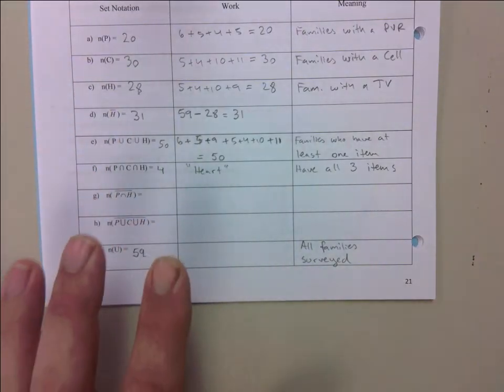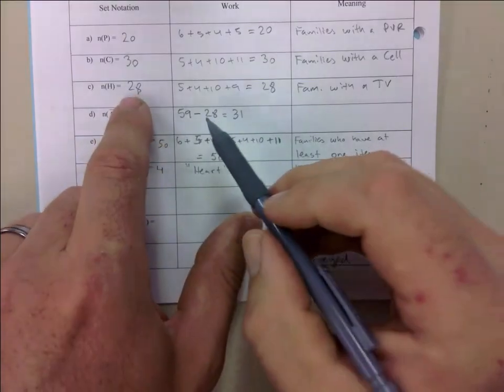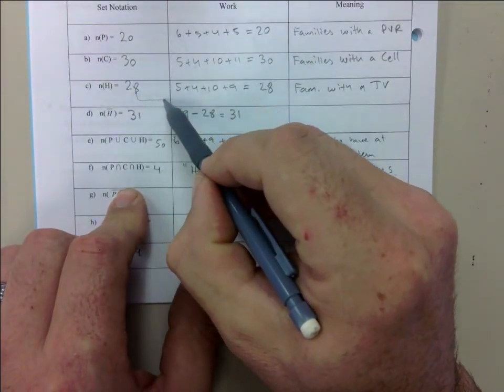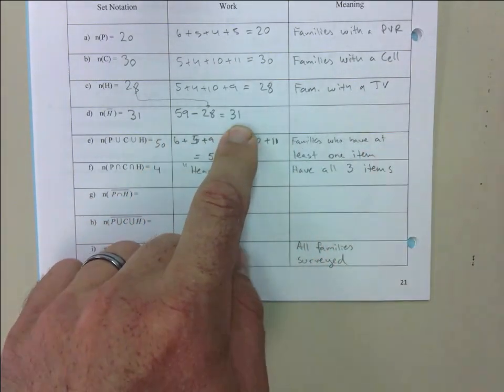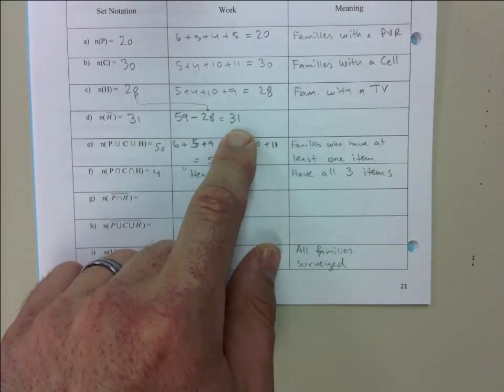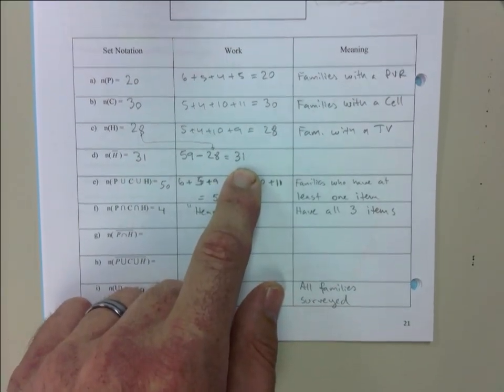I don't want to highlight because it's going to mix up with the, but that 28 is essentially being taken away from the universal 31. Visually, I want you to see what I'm doing visually. I'll do this a lot.